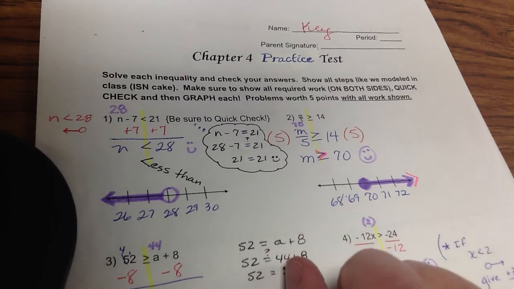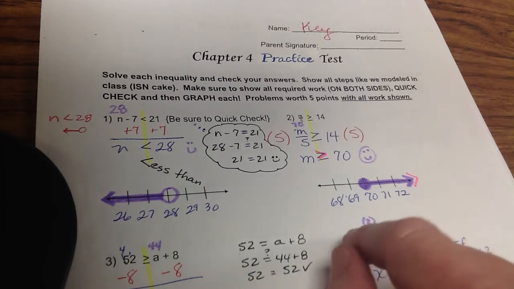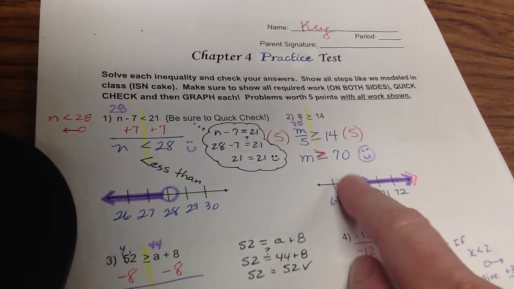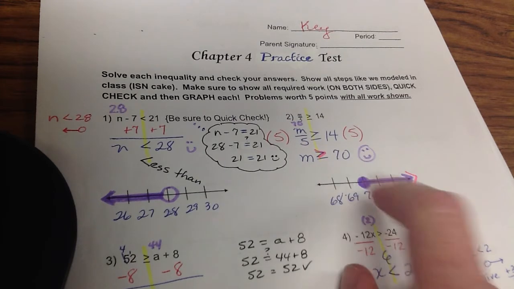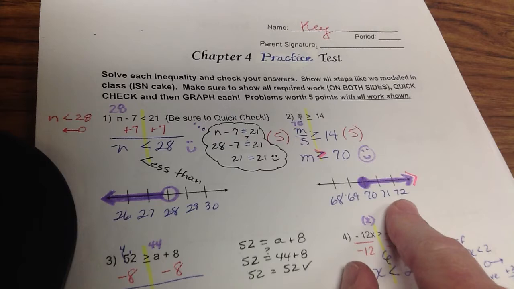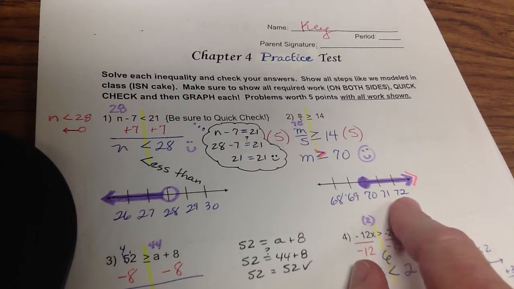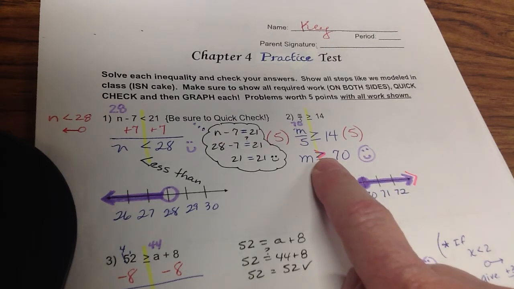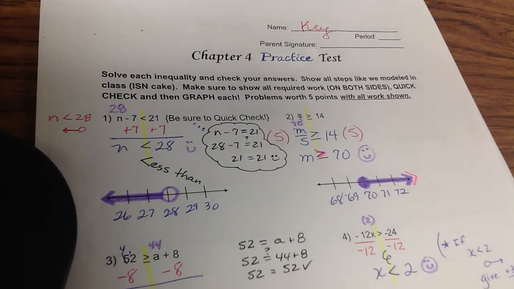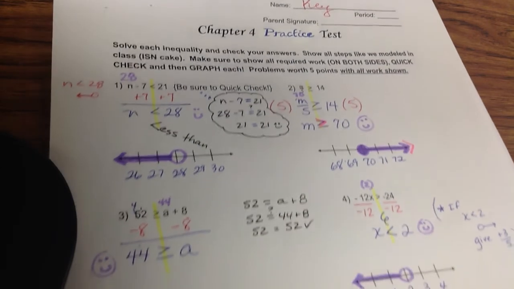And now it's time to graph our inequality. m is greater than or equal to 70. Put the 70 in the middle. Color in the circle because it's got the or equal to line. And what numbers on the line would be greater than 70? That would be 71 and 72. Again, the arrow tip matches, so that's how you know that you shaded the right direction. I'm going to start going a little bit faster.